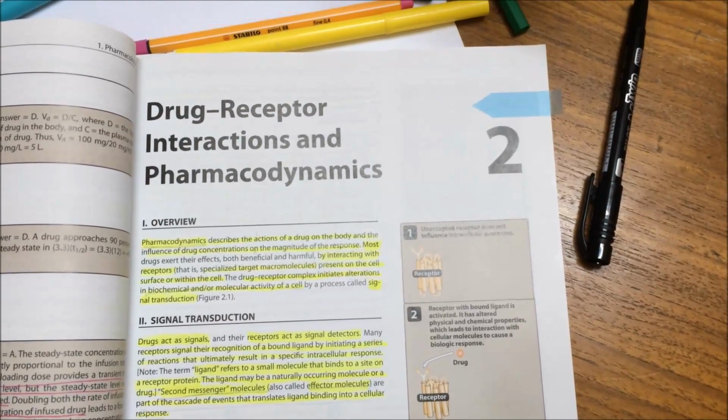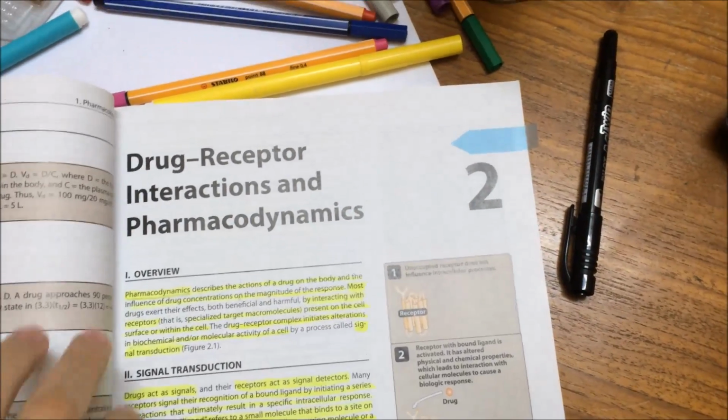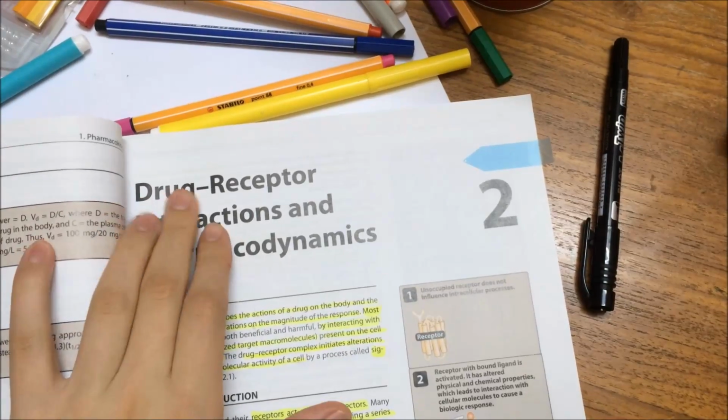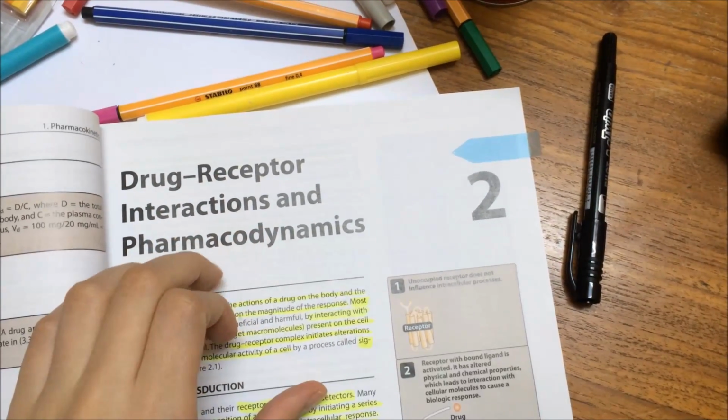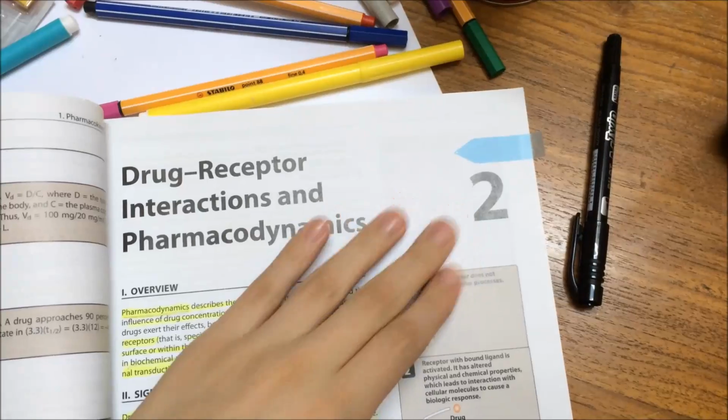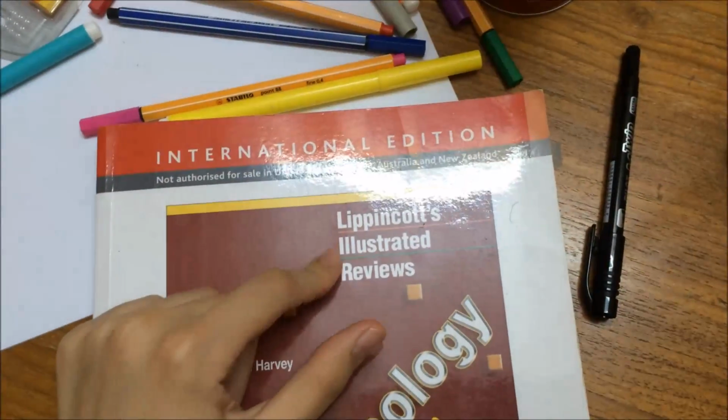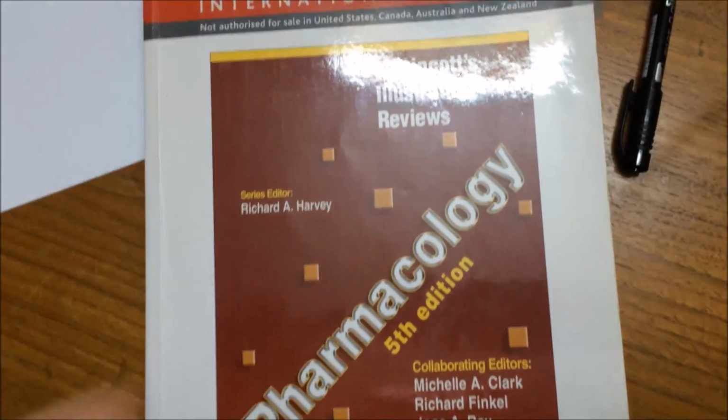Hi, this is Sajida Kilani, and this is an explanation and a review of the drug-receptor interactions and pharmacodynamics. It is Chapter 2 from Lippincott's Illustrated Review, the textbook of pharmacology.